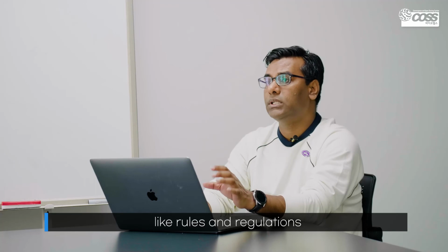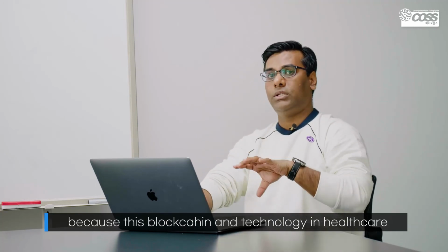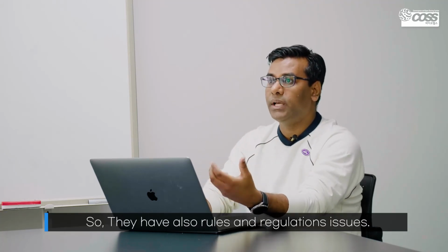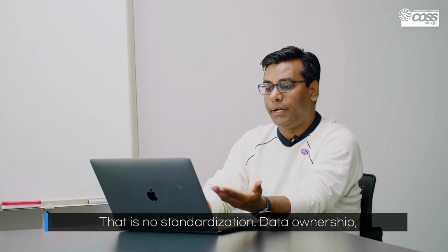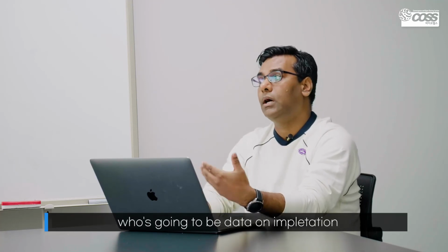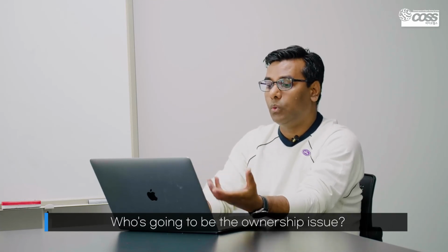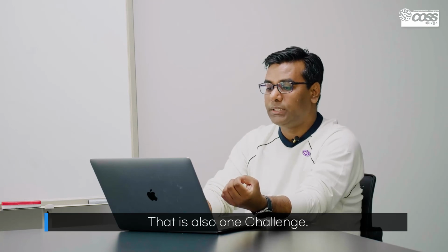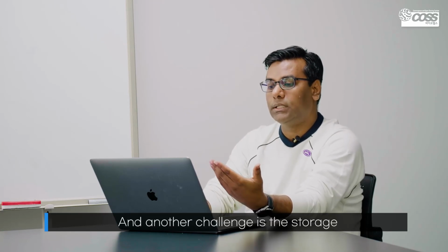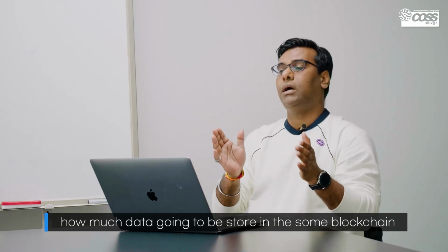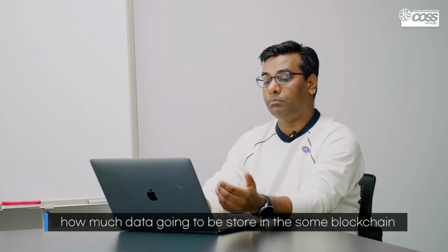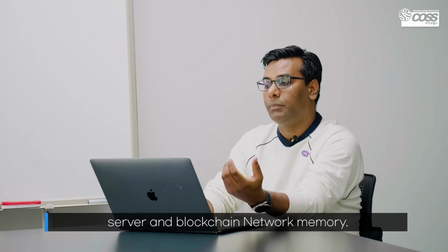Standardization, like rules and regulations, because blockchain technology in healthcare is just starting, so there are also rules and regulations issues. There is no standardization. Data ownership: who is going to own the data, patient data or hospital data? That is also one challenge. Another challenge is the storage capability of data, like how much data can be stored in the blockchain server and blockchain network memory.